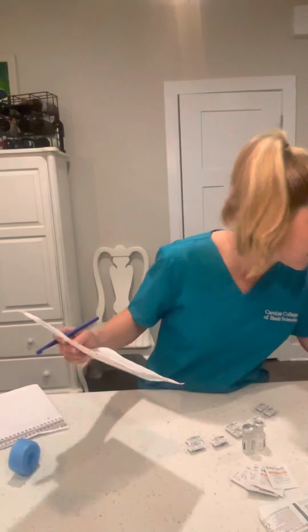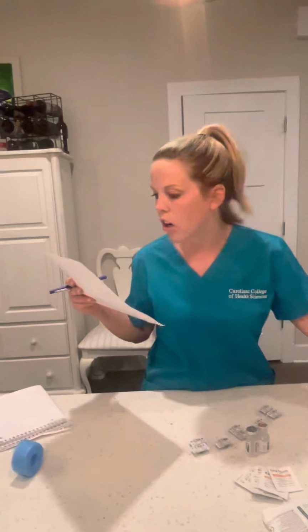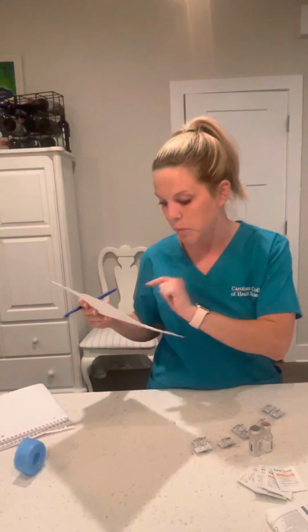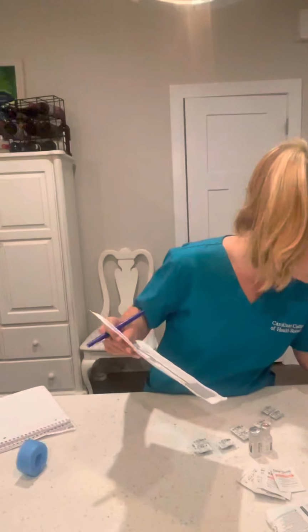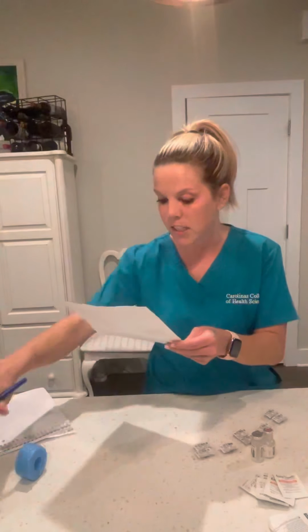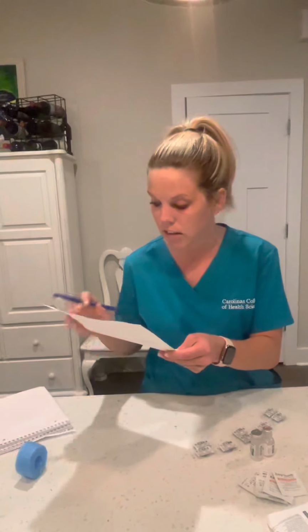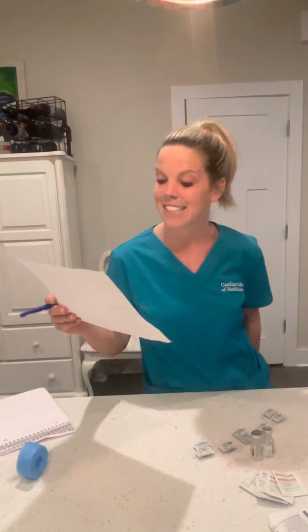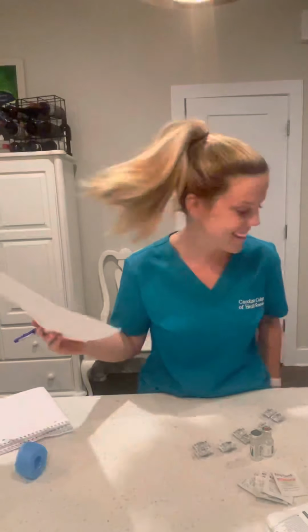The medications that are due for 9 o'clock are his Lasix and his Prilosec. And then the medications that are due for 10 o'clock in the morning are going to be his potassium, amoxicillin, and his dilatazim. I hope I'm saying that correct.